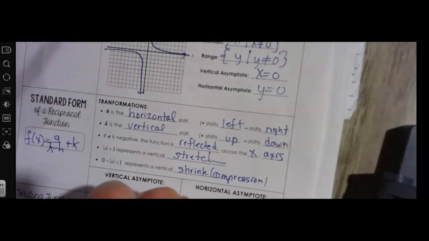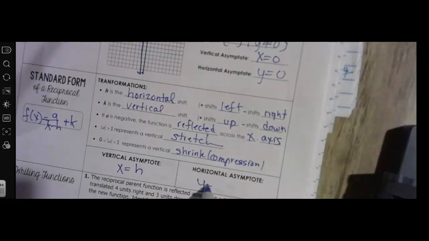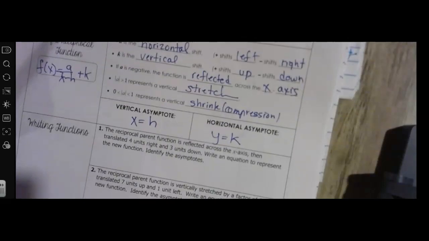So our vertical asymptote is going to be x equals h. And our horizontal asymptote is going to be y equals k, given that we have the standard form of the reciprocal function, of course.